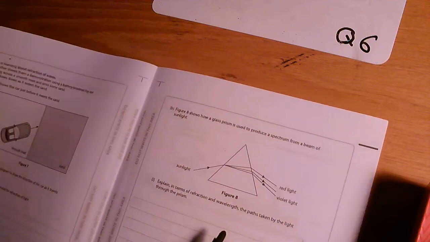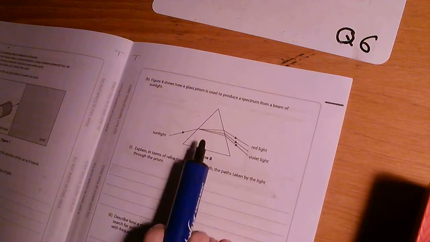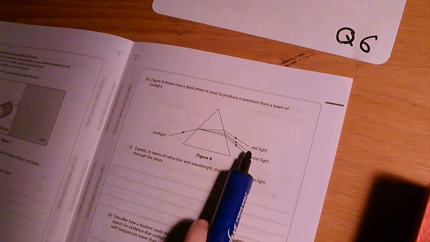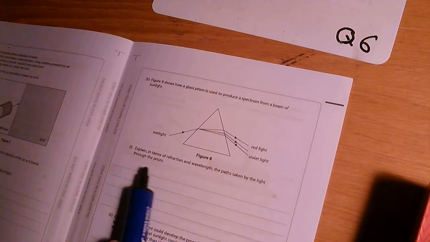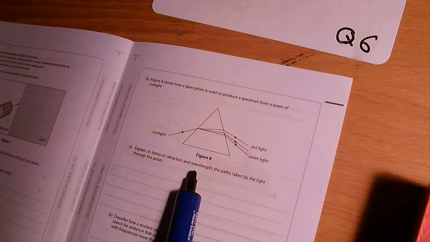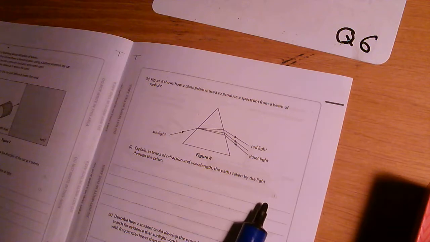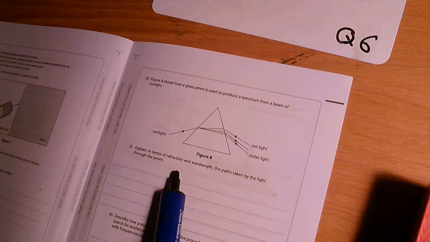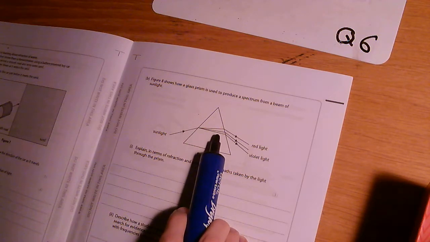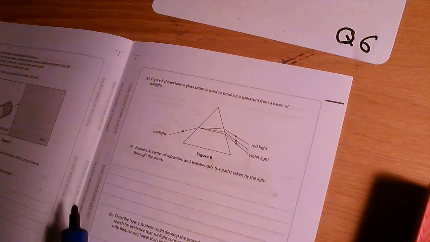The second section, part B, over here we have the classic diagram of the prism and the light refracting and dispersing out. So we had to explain the path taken by the light through the prism, and we had to do it in terms of refraction and wavelength. So they've scaffolded that a little bit for you. You know that your answer, which is for 3 marks, is going to include those two ideas. So we can see the light coming in here. It changes direction, it refracts as it goes into the block, and then it refracts again as it comes out.